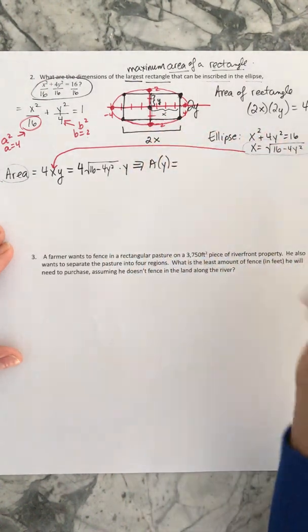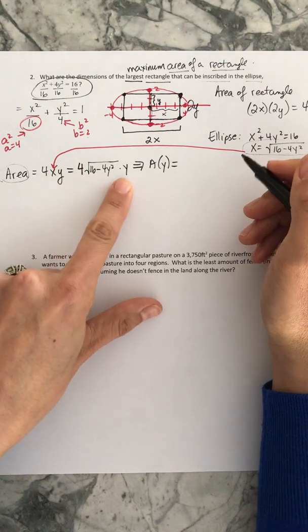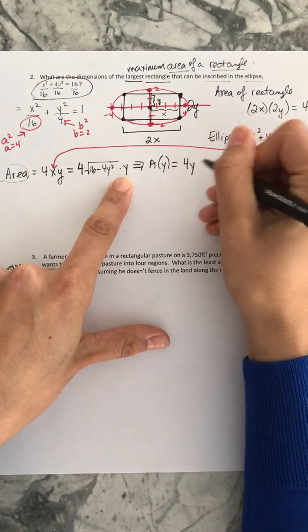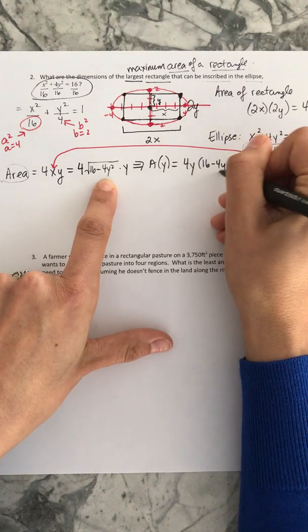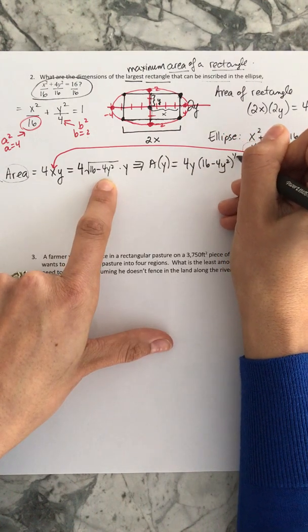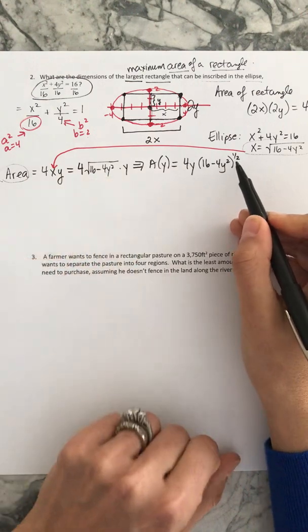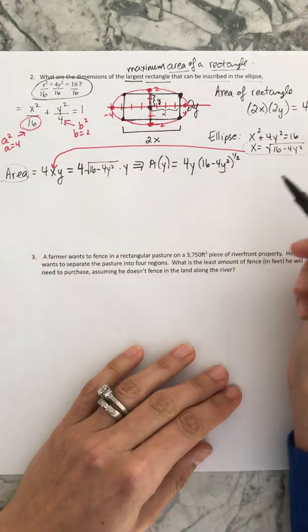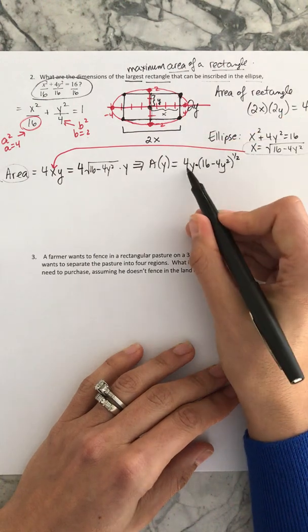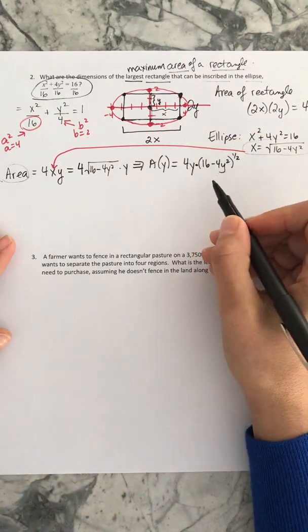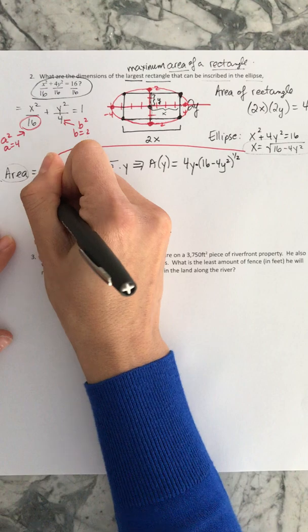Area in terms of y equals 4y times 16 minus 4y squared to the half. And I'm choosing to write it as a fractional exponent because I know I'm going to have to find the derivative using the product rule. All right, here we go. A prime of y.